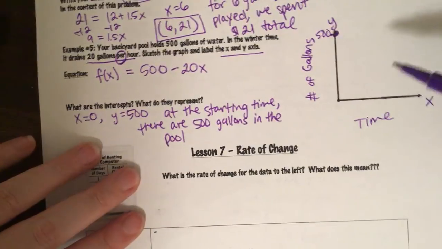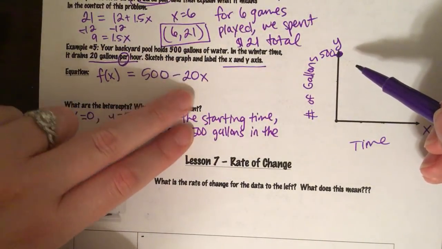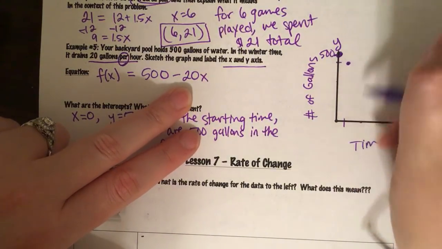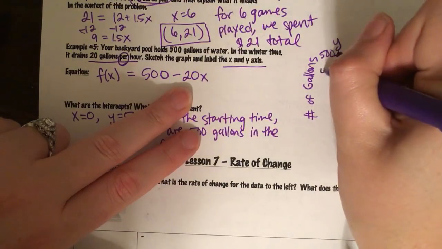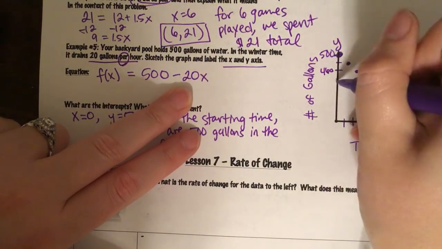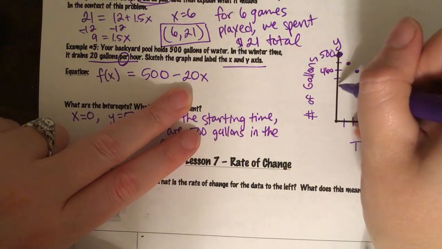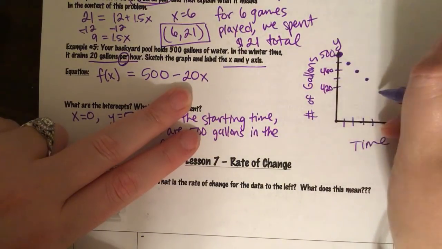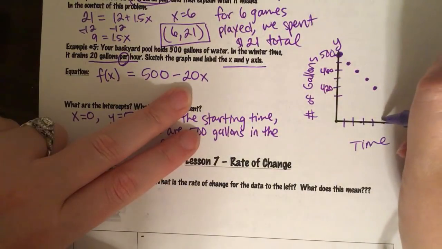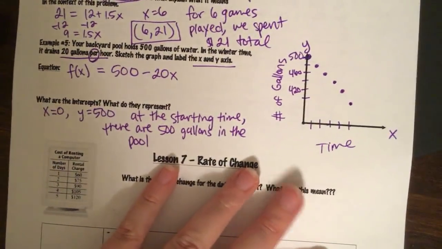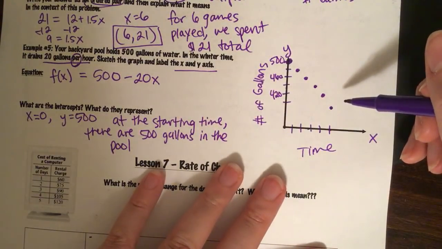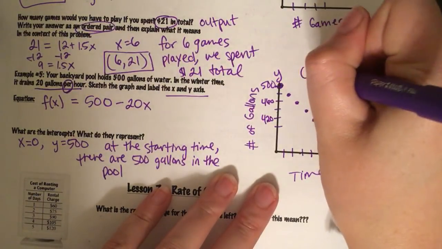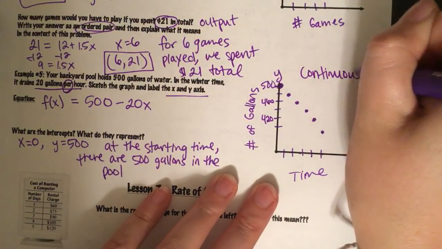Okay. All right, so let's sketch. So after 1 hour, if I subtract 20, then I would be at 480. After 2 hours, I'd be at 460. And 3 hours, 440. And then 420. And 400. And you get the gist, right? Now, is this going to be a discrete or continuous graph? Hopefully you say continuous because water is going to drain at a constant rate. So this is going to be a continuous graph.